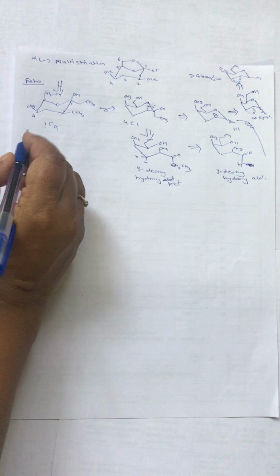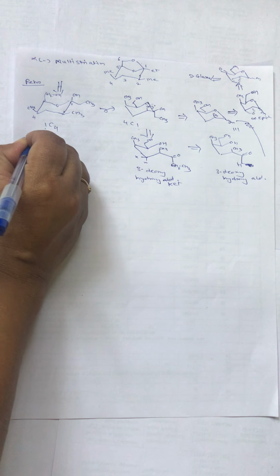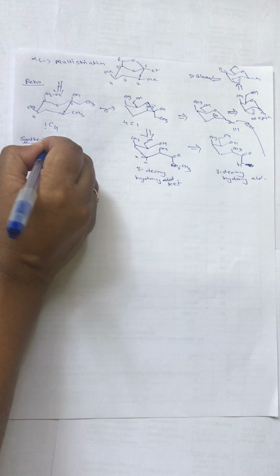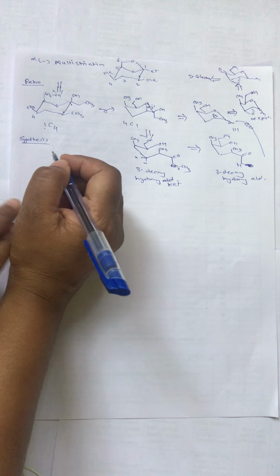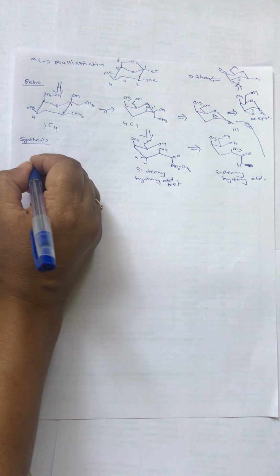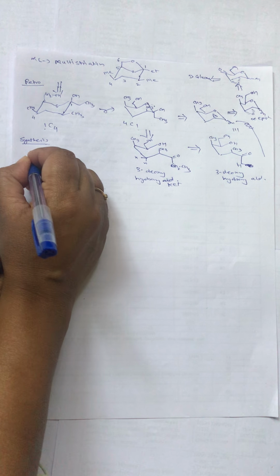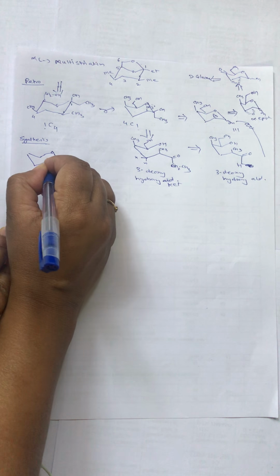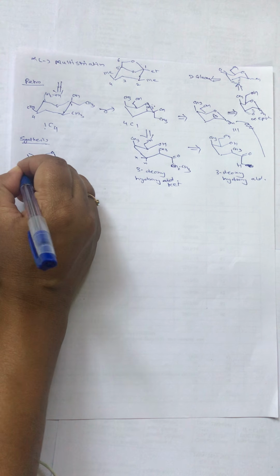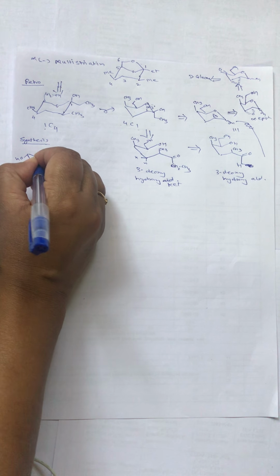We'll go step by step through the synthesis of alpha-minus-multistriatin. In the synthesis, we take the D-glucose molecule. Here we are going to write down the structure, again in the 4C1 form. So you know that this is the alpha-D-glucose molecule.